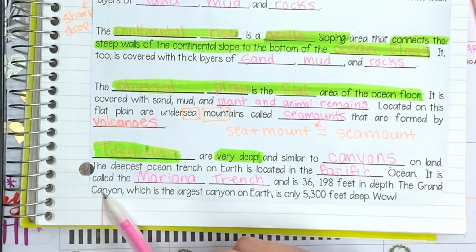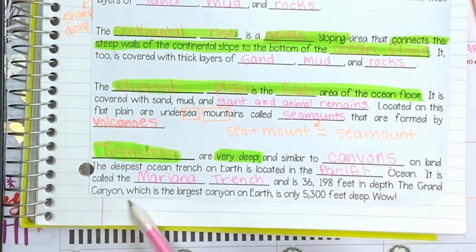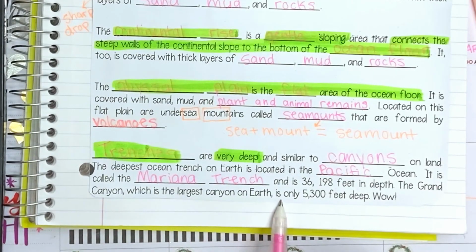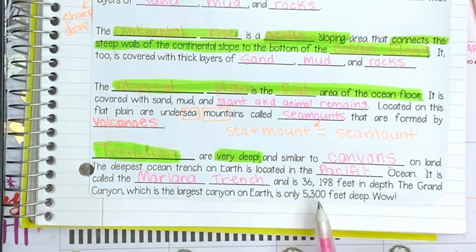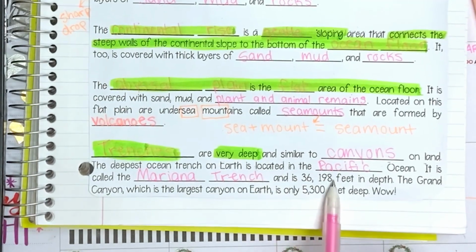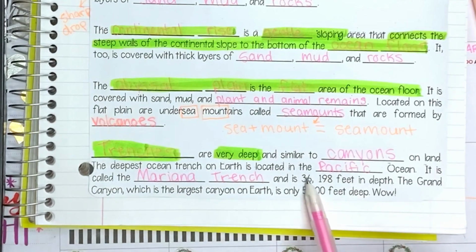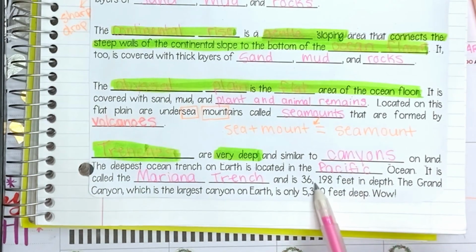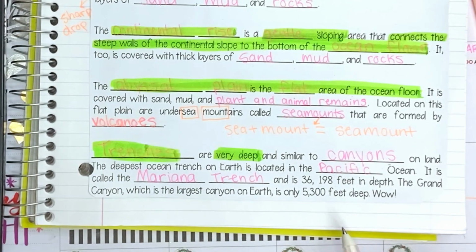The Grand Canyon, which I was talking about earlier, is the largest canyon on Earth, and it is only 5,300 feet deep. Imagine seeing a canyon that was 36,198 feet. That's a little bit more than 30,000 more feet than just the regular old Grand Canyon, which is completely insane to think about.